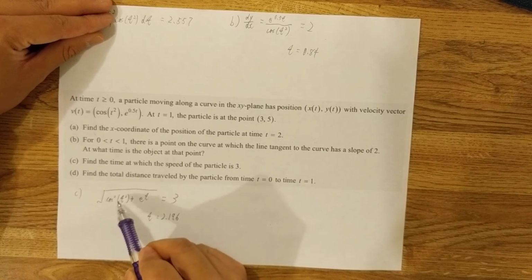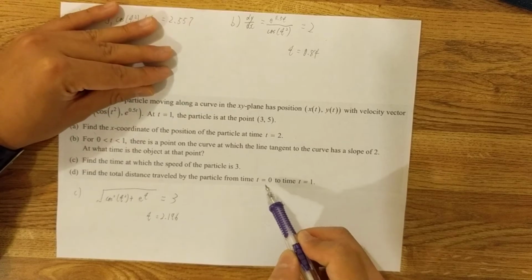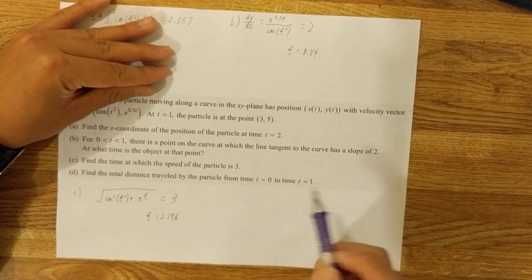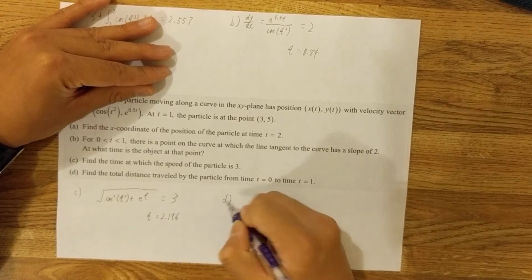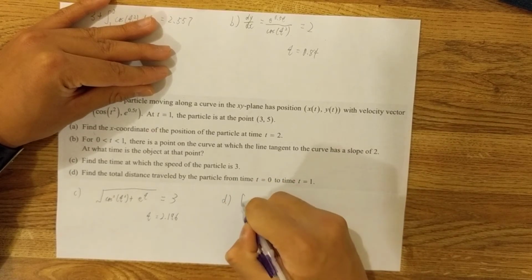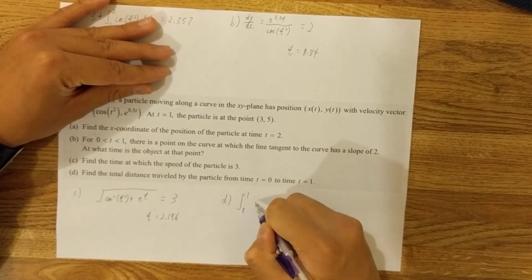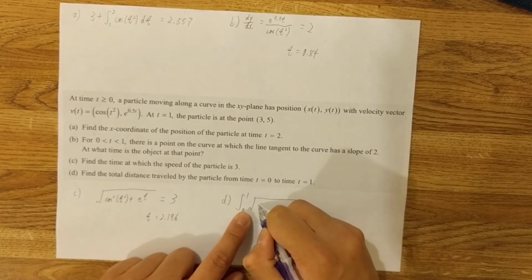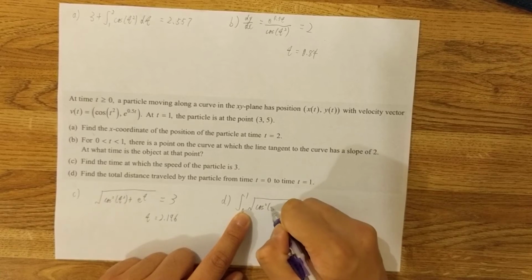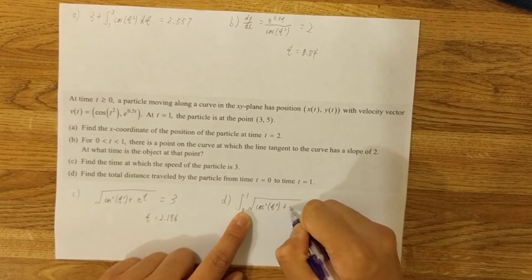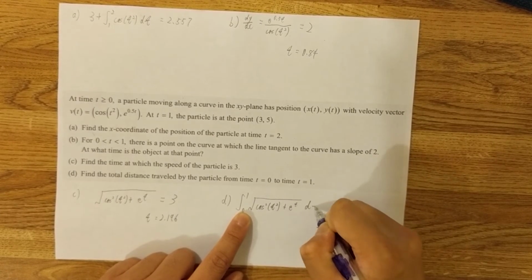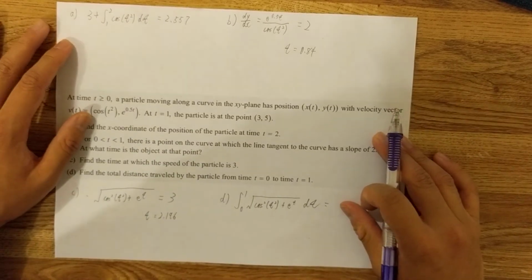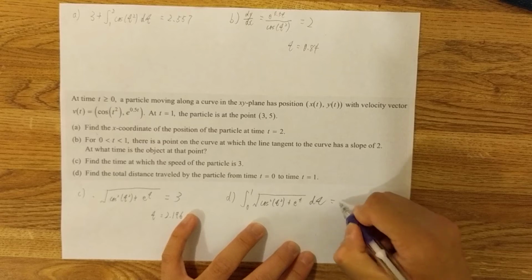So we are basically looking for the integral from 0 to 1 of the square root of cosine squared of t squared plus e to the negative t dt. When you use the math 9 command, you'll eventually get 1.595.